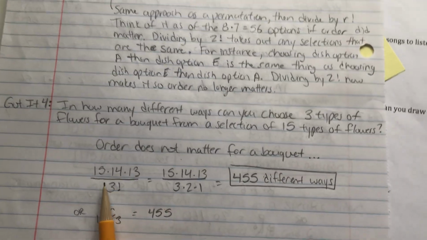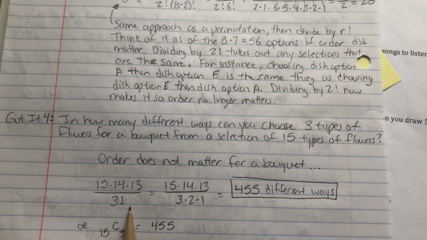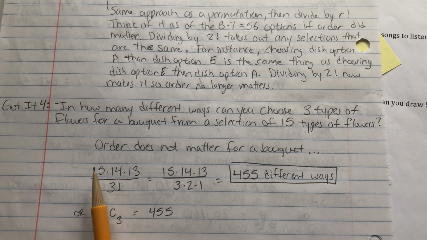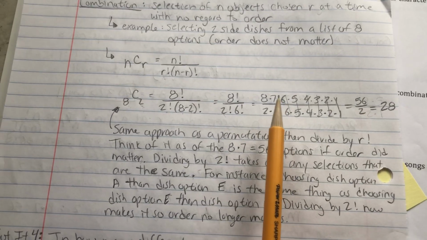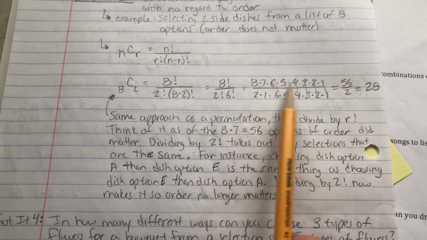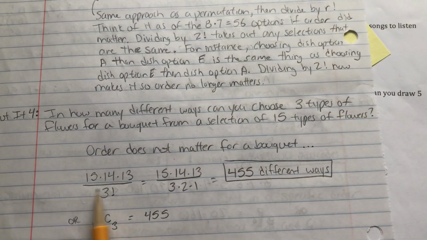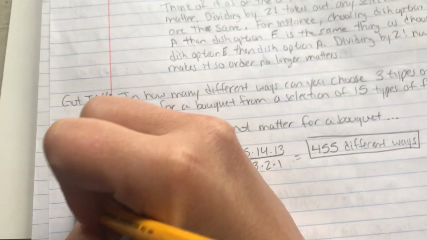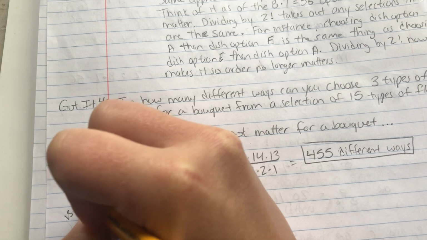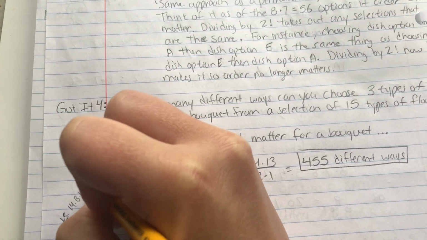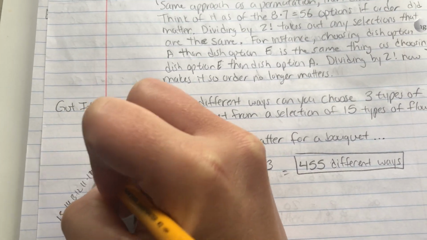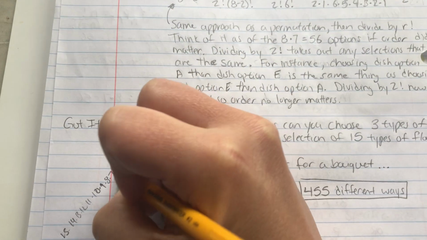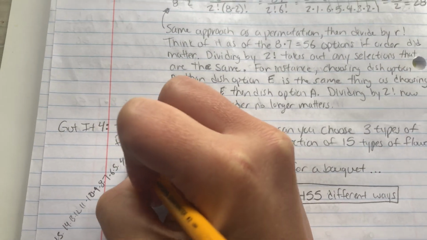If you want to think of it more as a permutation but take away repeats, if we listed out our full formula, we would have 15 all the way down to 1 written down here. So I can even show that for you on this side. 15, 14, 13, 12, 11, 10, 9, 8, 7, 6, 5, 4, 3, 2, 1.